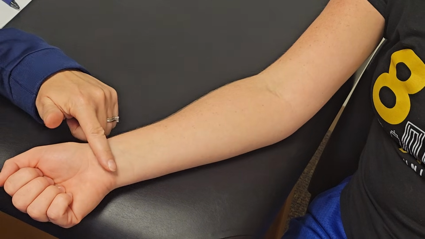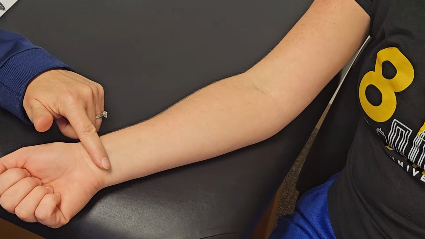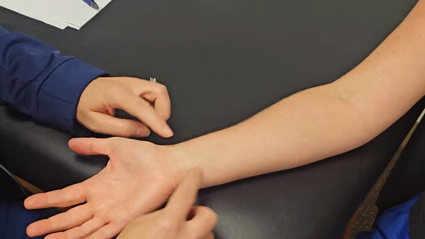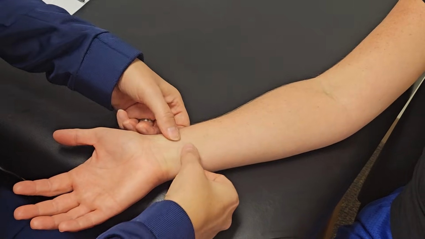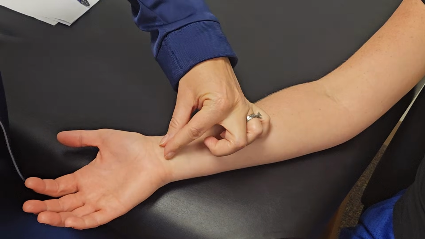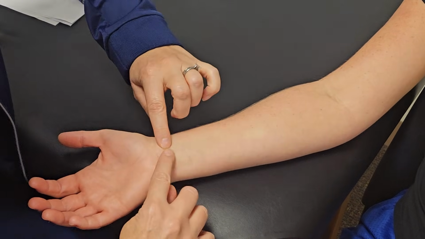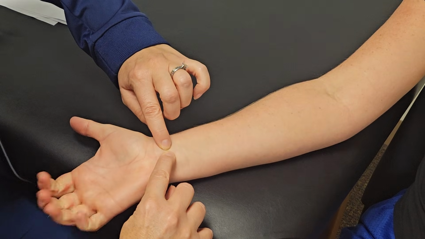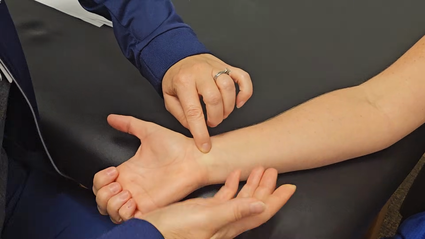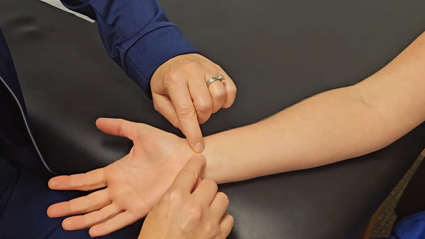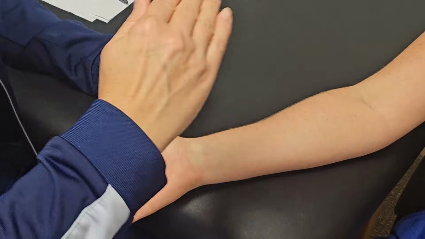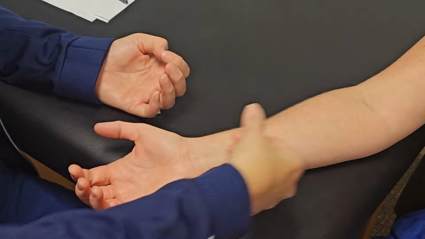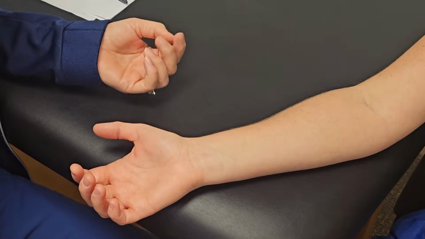So flexor digitorum superficialis, the name tells you what it does, it flexes the digits. So I'm going to have you open your hand, and I'm going to know that I found those tendons right in here. So if I go a little bit deeper anywhere in that area, I can ask my patient to go ahead, just flex your fingers for me, and then relax. And I can feel everything push up, and it's just because of the contraction that's happening in that muscle that's deeper. It's a wider, flatter muscle, and those tendons run over the top of it.